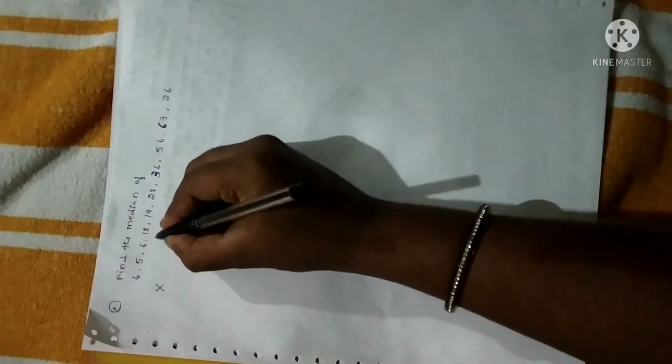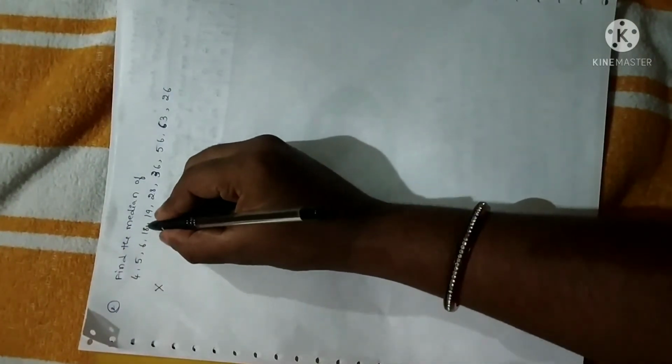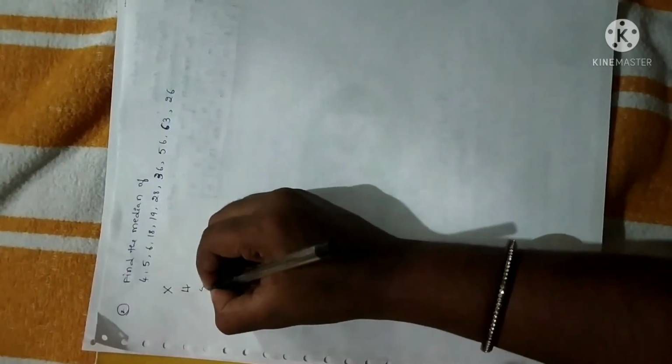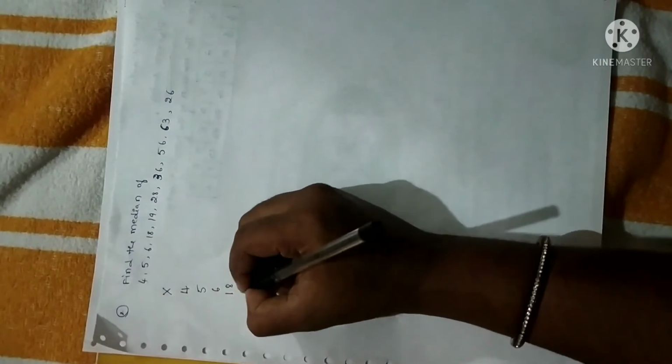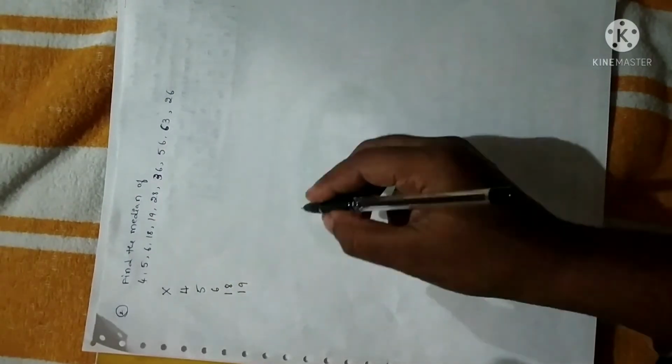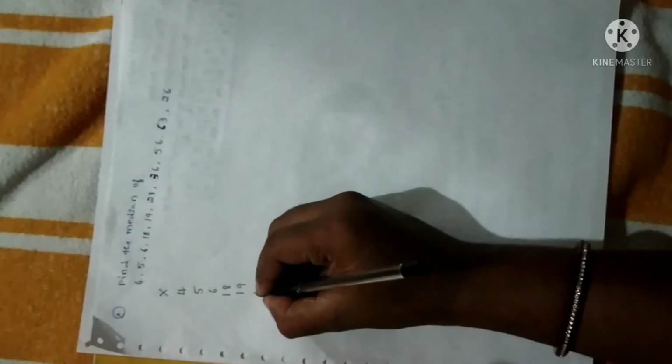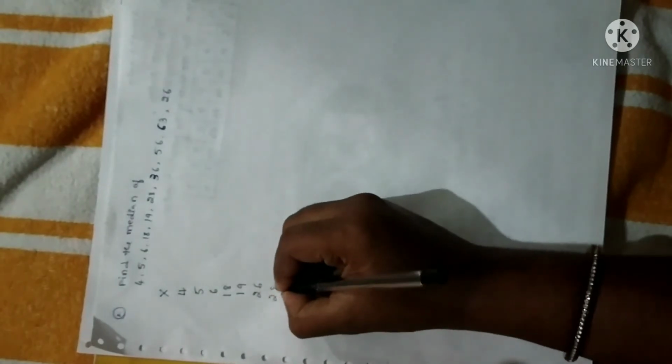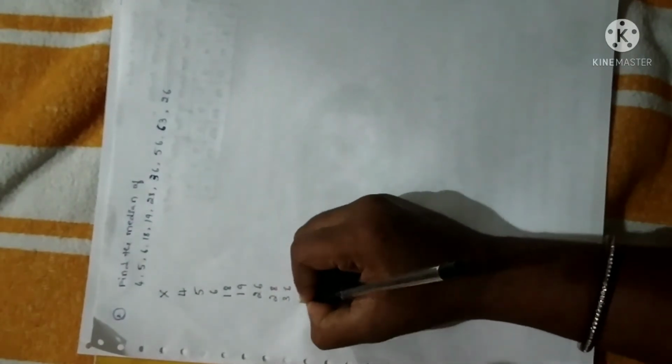So here is the second problem. First step, I am repeating once again, first step is that we have to arrange it in ascending order. Minimum element is 4, next 5, next 6, next 18, next 19. Anyhow in this problem it is more or less given, but it is not. So 26, next is 28, next 36, next 56, next 63.